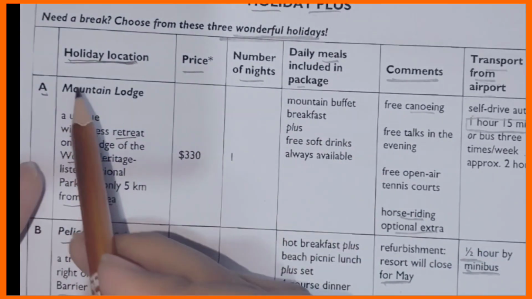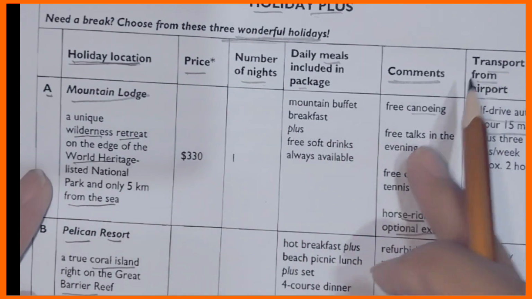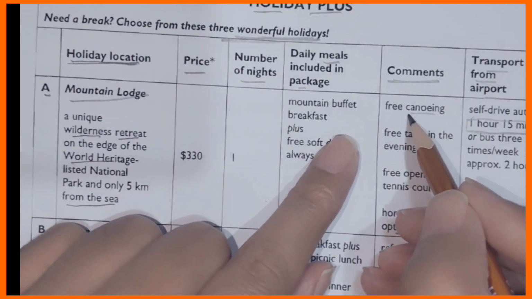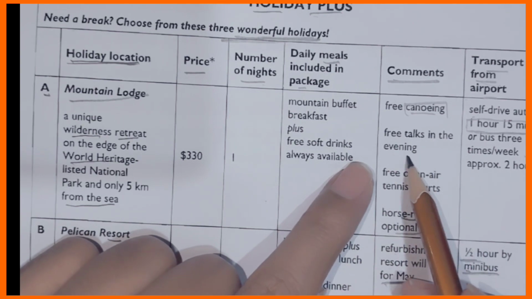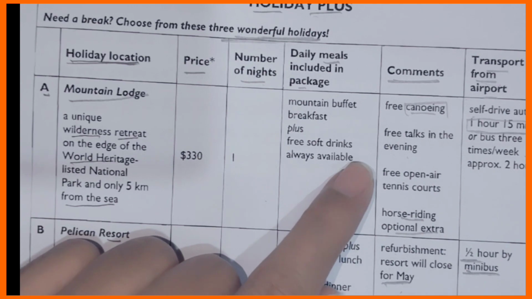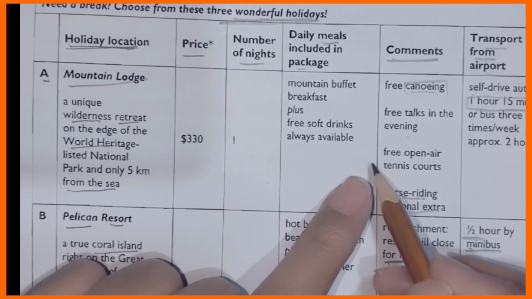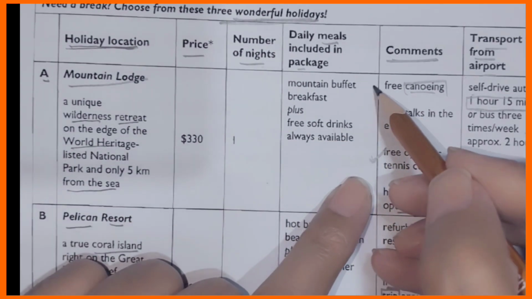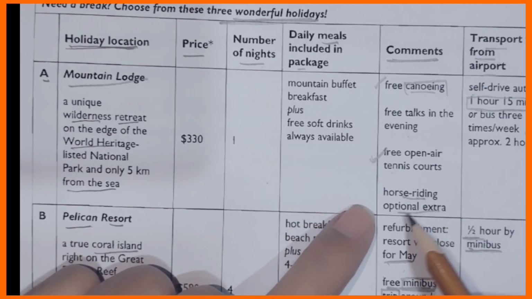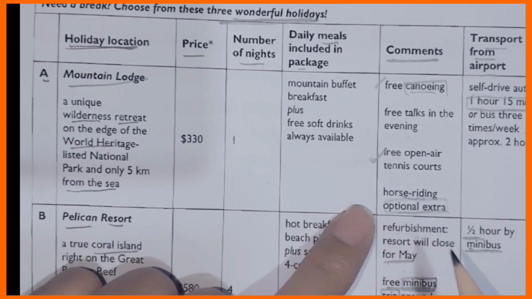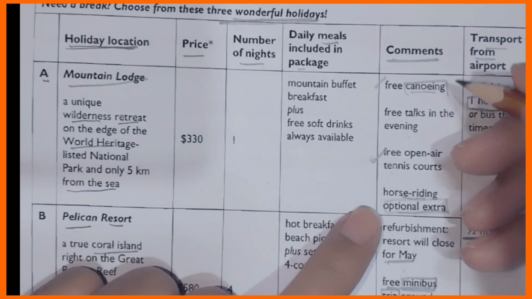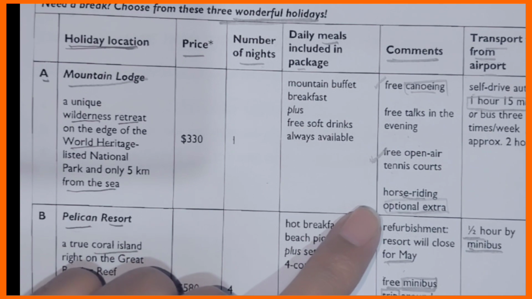Okay, which 2 outdoor activities are provided at no extra cost at Mountain Lodge? Immediately we will go for Mountain Lodge. So comments, extra activities, free canoeing. And what is the free talks in the evening? This is not an activity, so please be careful about these types of things in general reading. Free open air tennis court, that is an activity, yes. And we can read horse riding, optional extra. Horse riding is an activity as well, but this is an optional extra. But here are 2 things that we can mention in our answer.